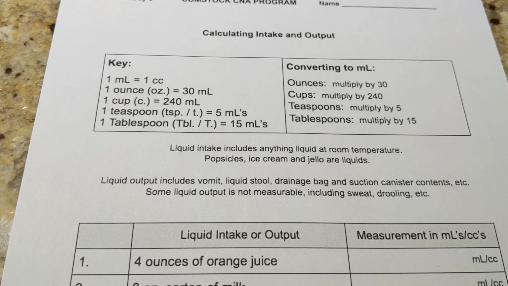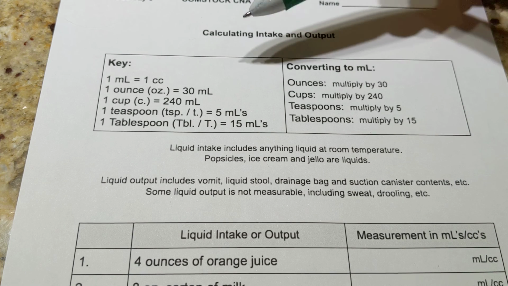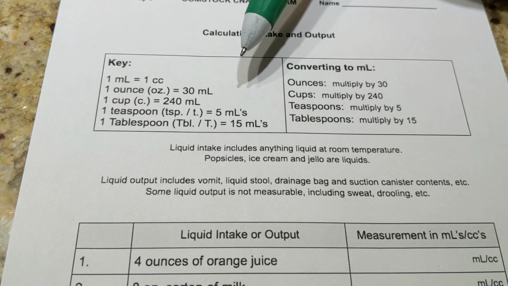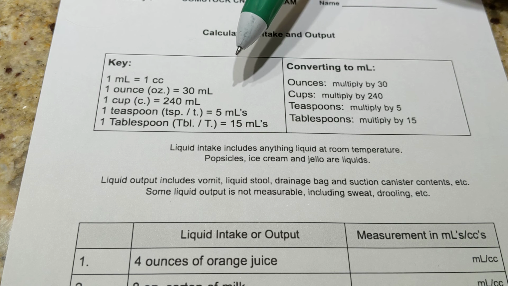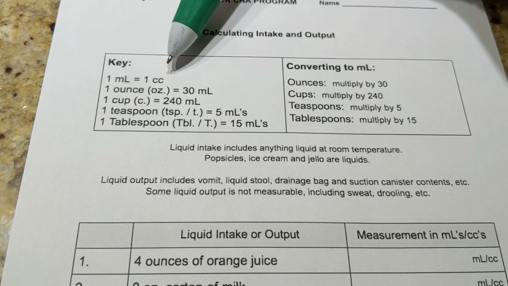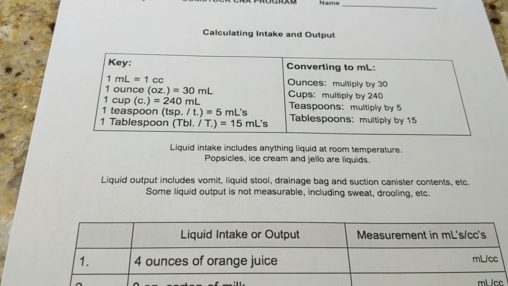So you have to make sure that you look at the keys on these worksheets. This side of the key just tells you the different abbreviations that you might see for ounces, cups, teaspoons, and tablespoons, and it also tells you that 1 milliliter is the same thing as 1 cc. cc stands for cubic centimeter, but we usually don't measure our liquids in centimeters, so we're going to put everything into mLs, milliliters.